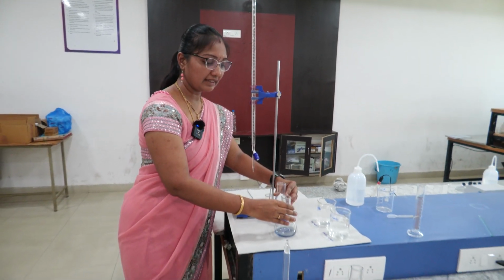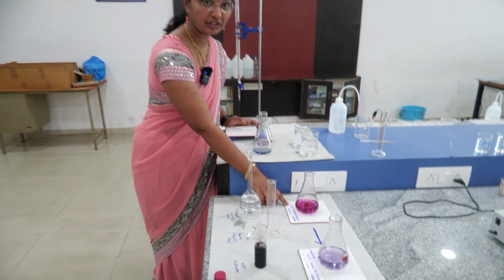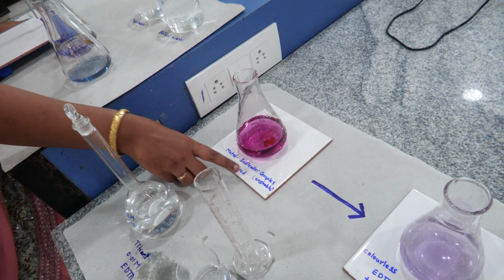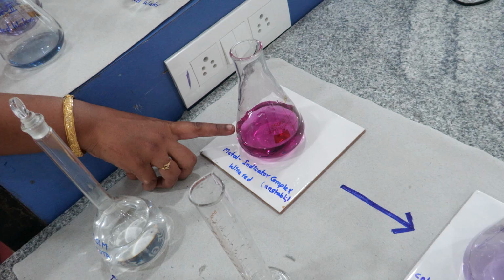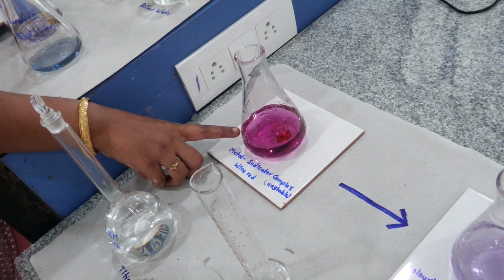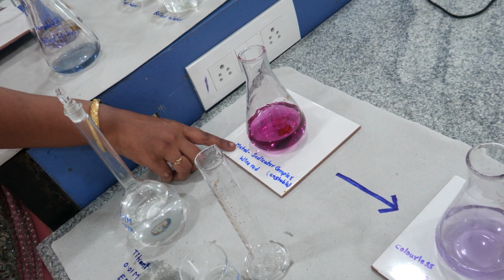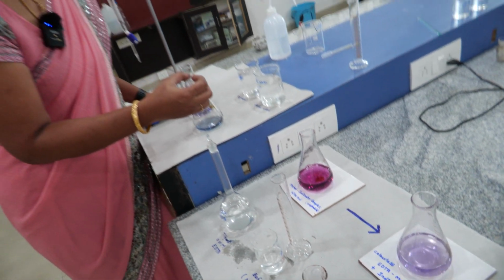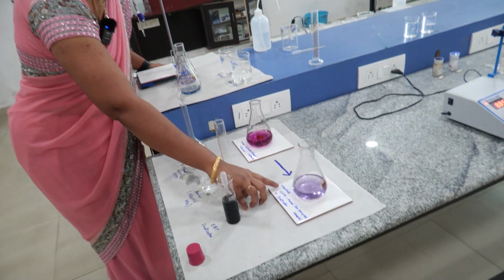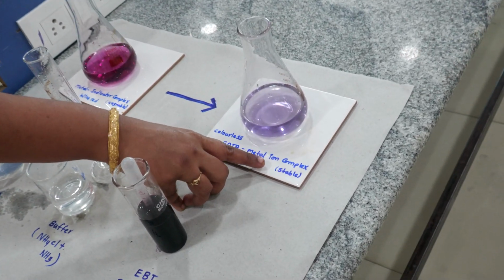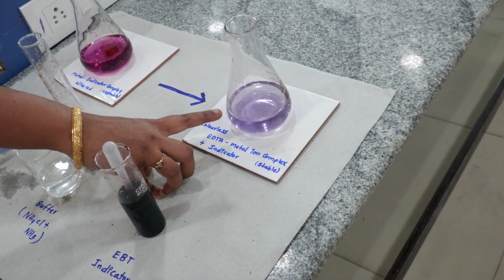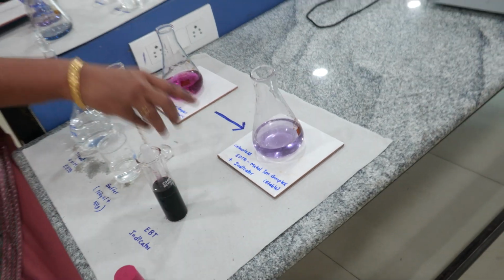So here, before titration, this is a metal indicator complex which is an unstable compound. So the water sample will have some salts, it reacts with the EBT indicator and forms this unstable complex. When it was titrated with EDTA, it grabs all the metal ions and a colorless EDTA metal ion complex was formed, which is a stable compound, and releases the free EBT indicator which gives the blue color.